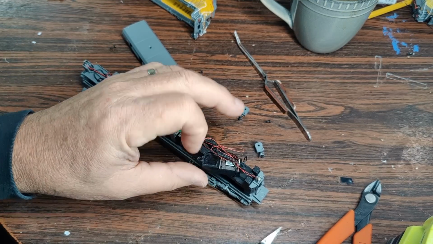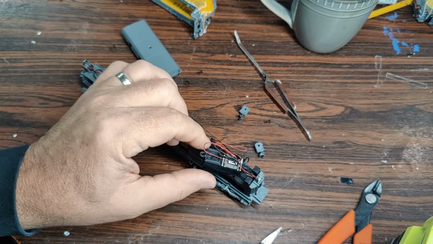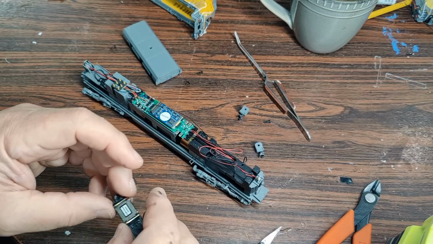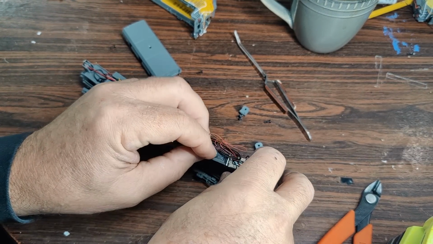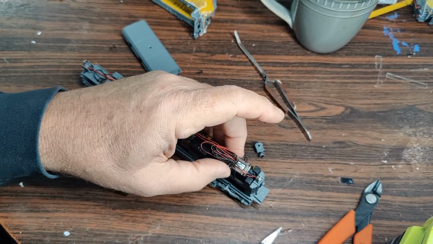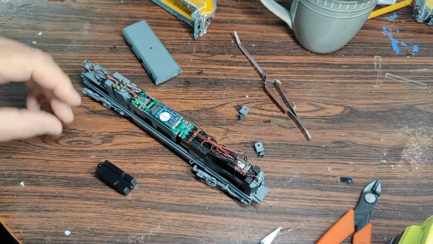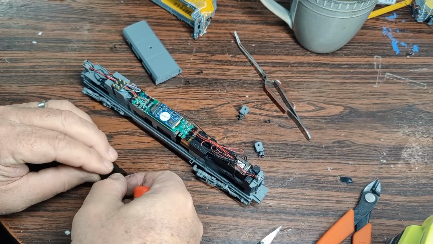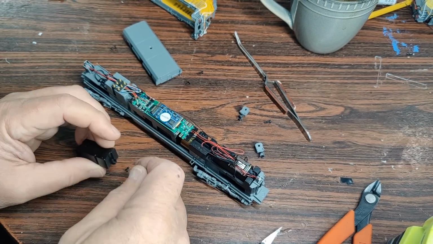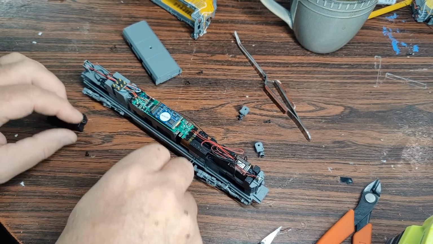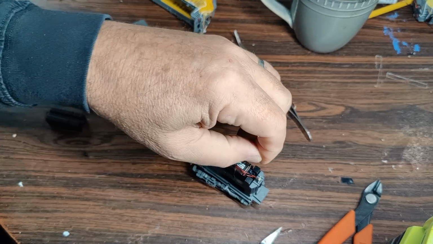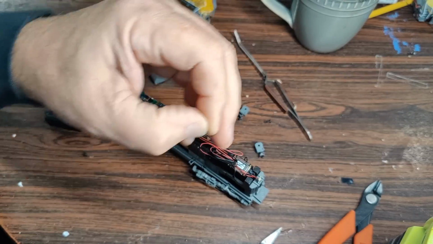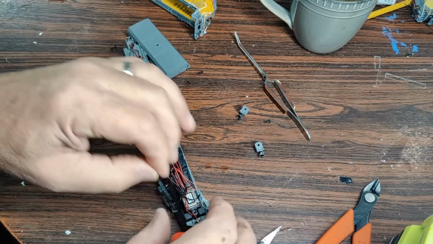I purchased a speaker from Scale Sound Systems. They make some really, really nice speakers, and you can get them exactly to fit the spot for an Athearn. So it's just a matter of swapping them out and then very carefully putting the screws back in. This was the hardest part. My hands are too big for these tiny screws.